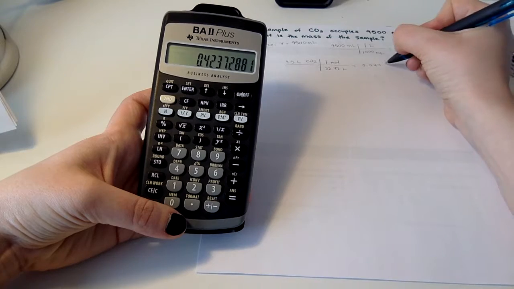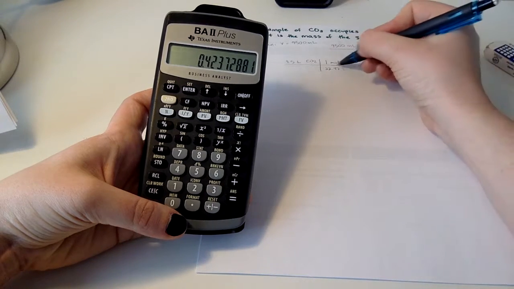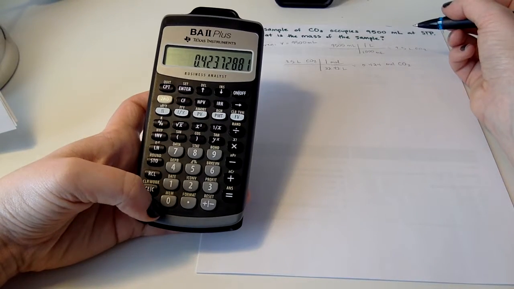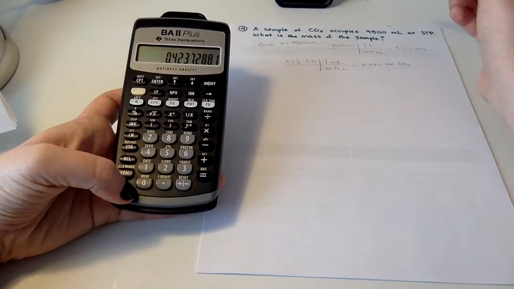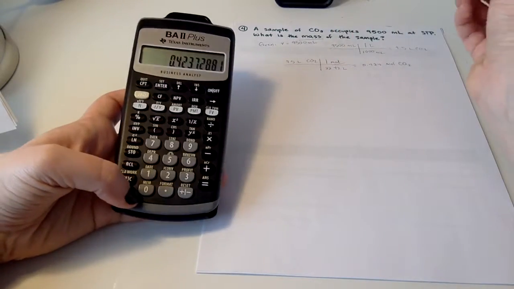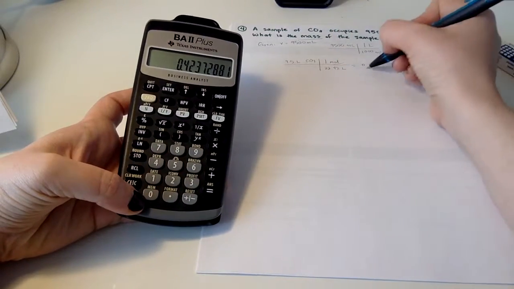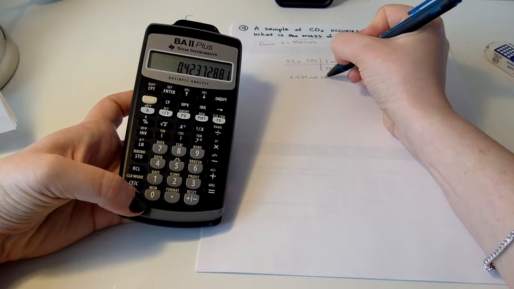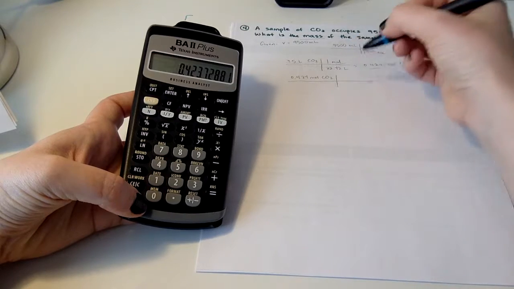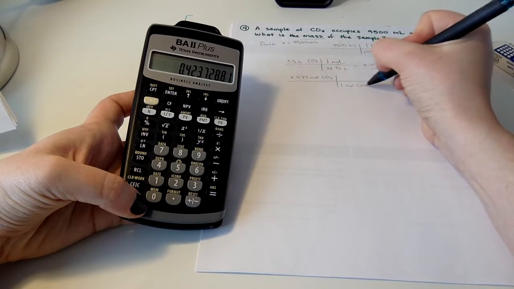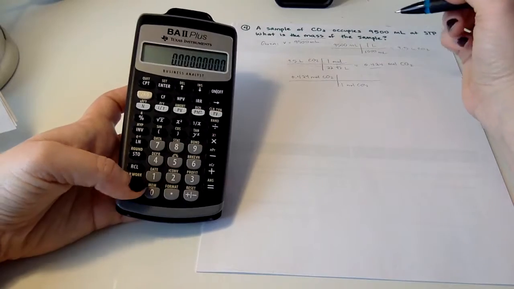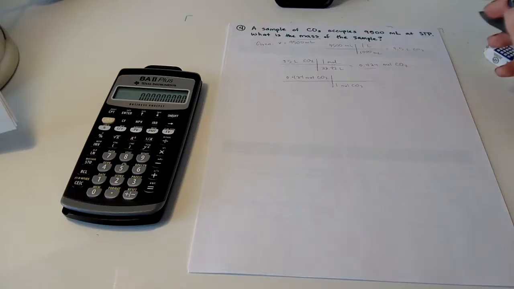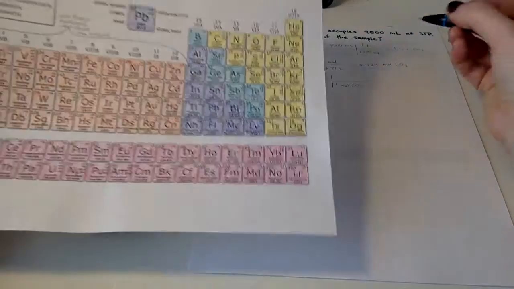1 over 22.42 times 9.5 is 0.424 moles of CO2. That's what we're looking for here. And now we need to get that into grams because we're looking for mass. So moles to grams, we'll take 0.424 moles of CO2, and 1 mole of CO2 has how much mass? Well, let's get our handy dandy periodic table.